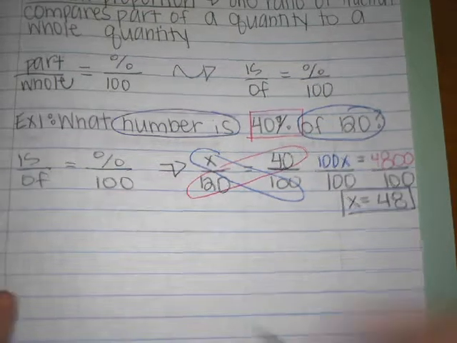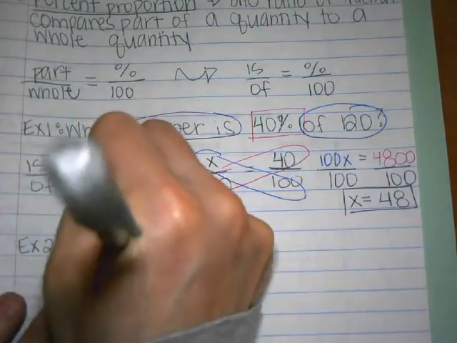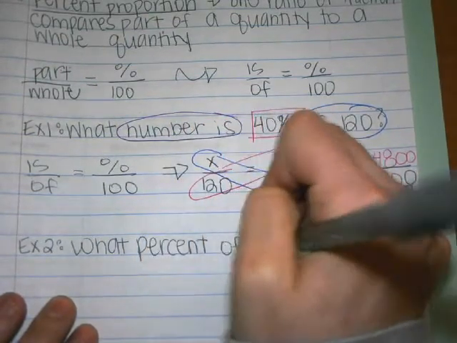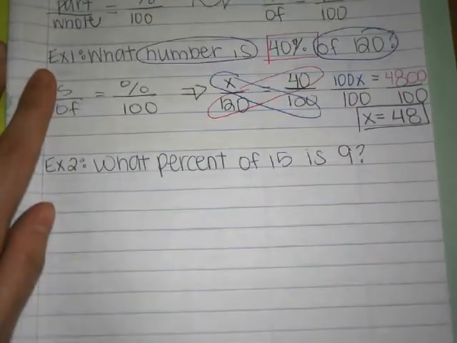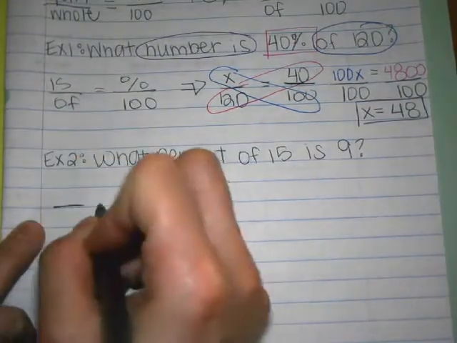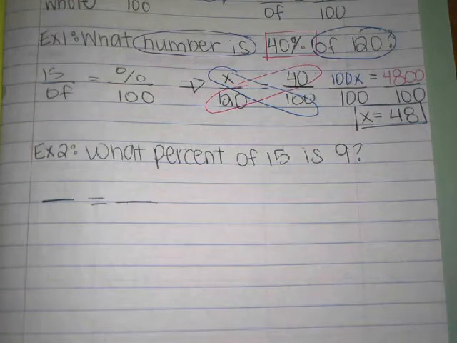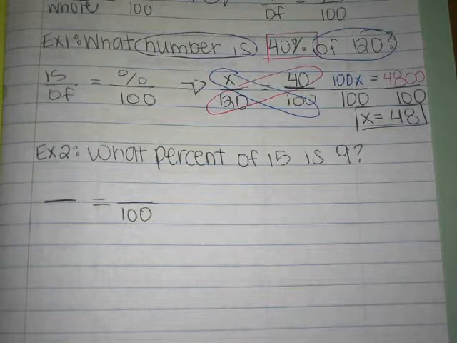Okay, what if I gave you this example, example 2? What percent of 15 is 9? What percent of 15 is 9? Now, I still want to use my is over of equals percent over 100. So I'm still writing two ratios that are equal to one another. What's the first number I should always write down? 100. Always write that number down. It's never changing, so write it down.